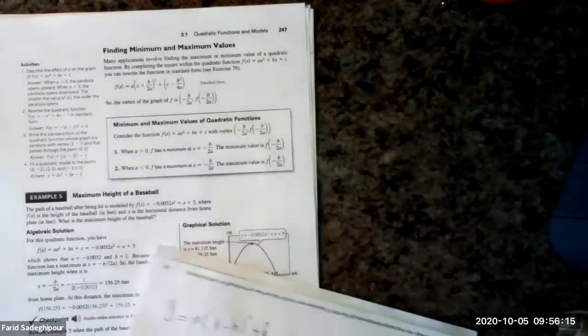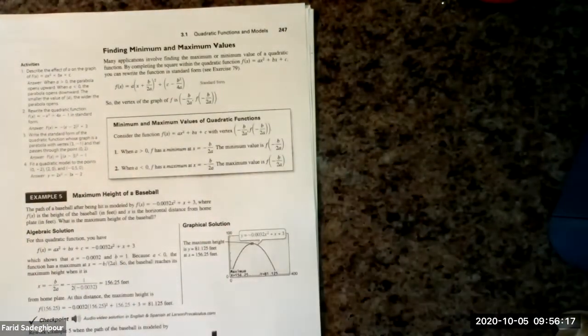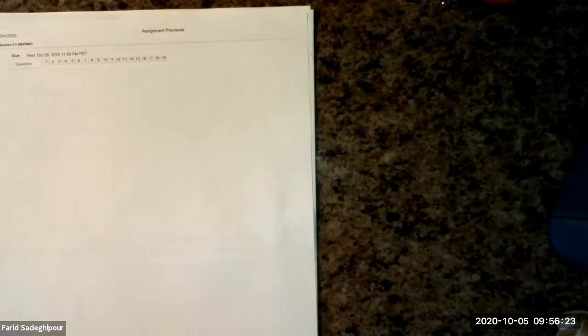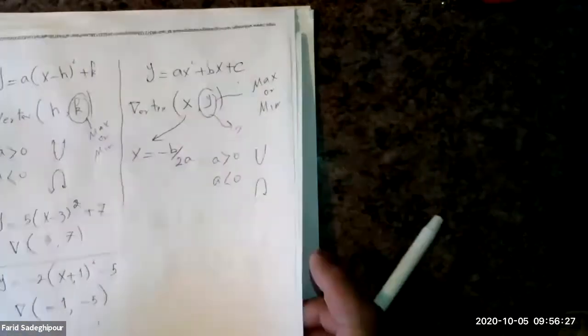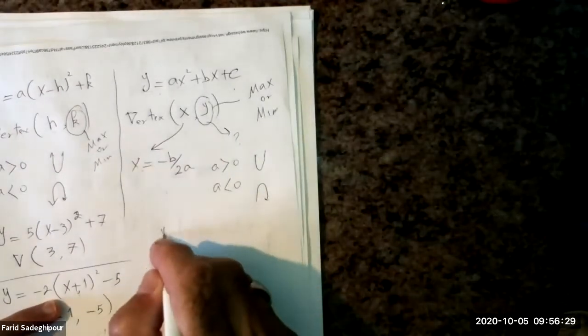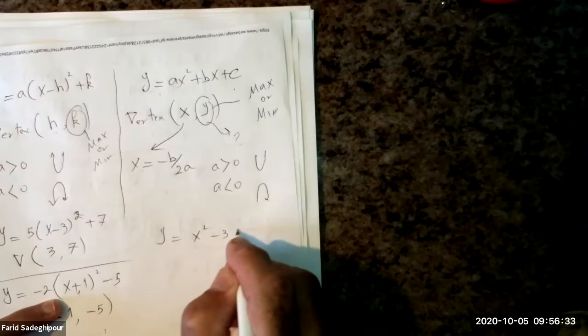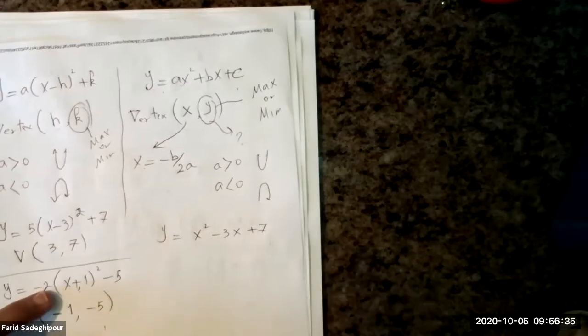Okay, and that's what they have here. So what is the minimum value? It is this y value here. All right. To show you an example, let's say you have something like this. You have x² − 3x + 7, right?